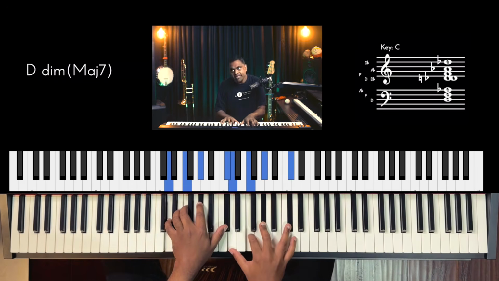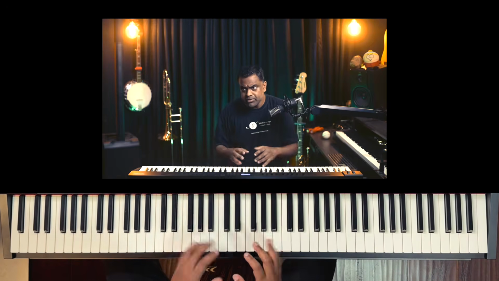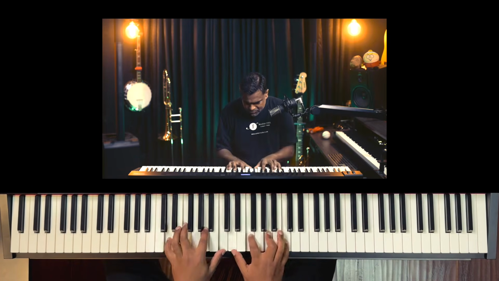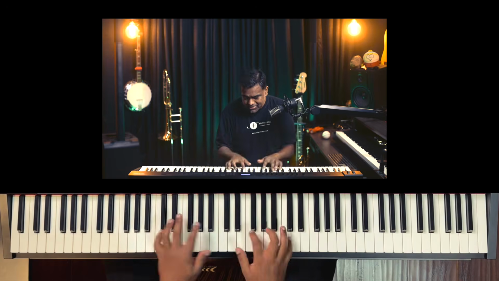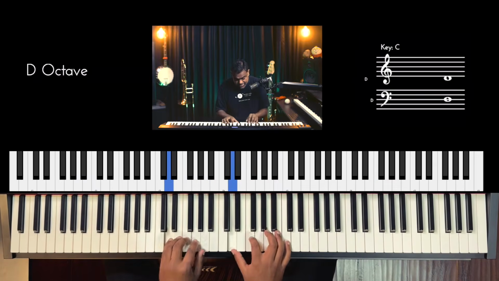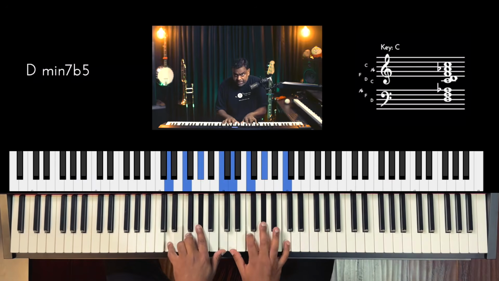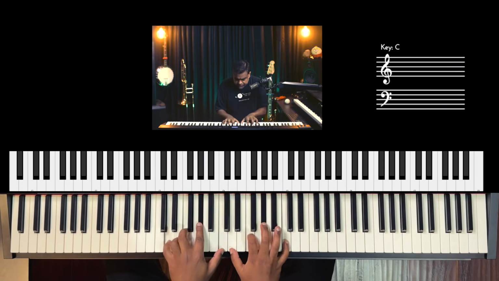Okay, then we have D minor 7 flat 5. Now there are 2 names for it. You can either say D minor 7 flat 5, which is a very obvious way of forming it. It's easy on the brain, I think, even though it's a big name. D minor 7th, which is this, flat 5. D minor 7 flat 5.